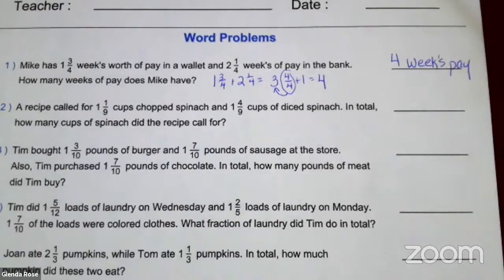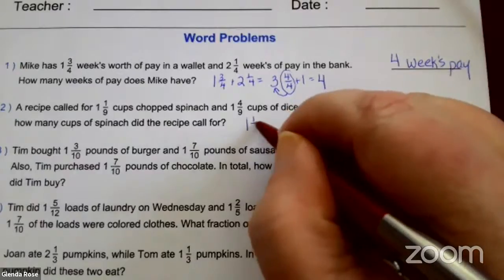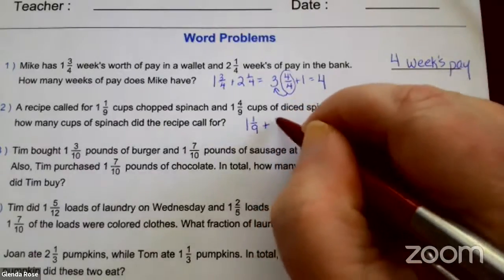Okay, so the next one, it's not too hard. We're making something with spinach. The recipe calls for 1 1/9 cups chopped spinach and 1 4/9 cups of diced spinach. I wonder what diced spinach looks like. In total, how many cups of spinach did the recipe call for? So this is just straight adding because we need a total. We don't need a difference, we need a total. That means to add.